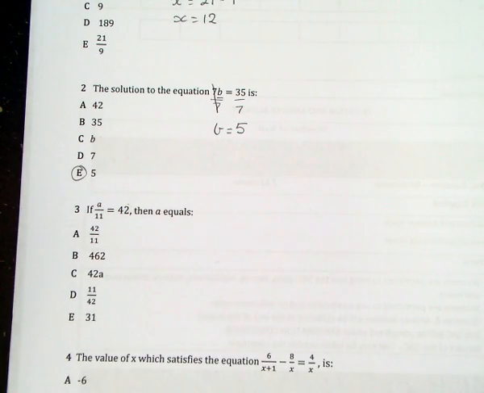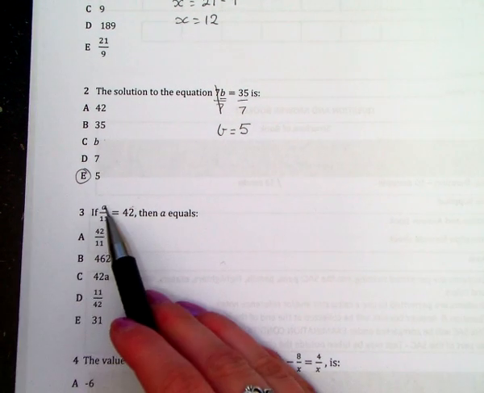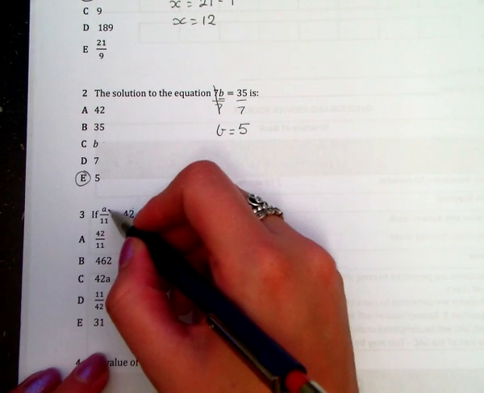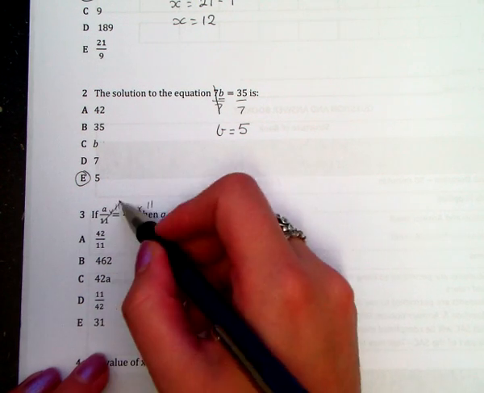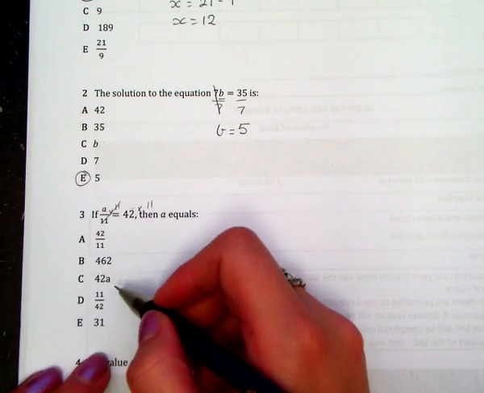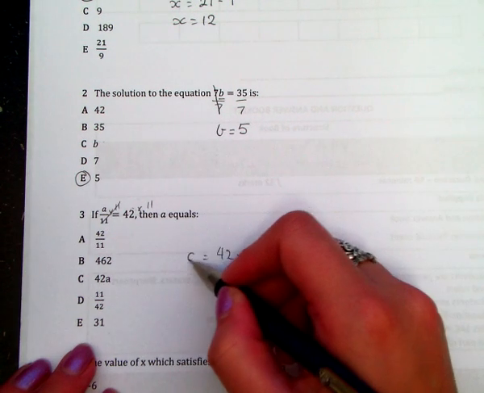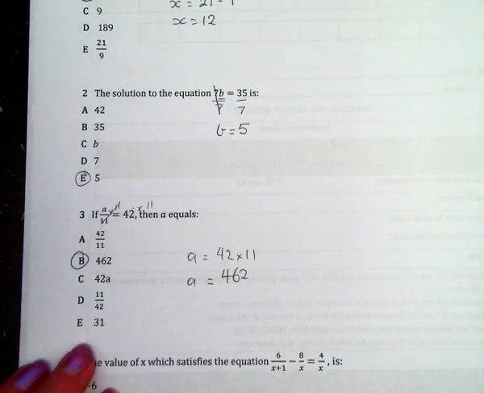Question 3. If A over 11 equals 42, then A equals. Again, we're trying to solve for that value A. A has been divided by 11. An inverse operation of dividing is to multiply. Therefore, we need to multiply both sides of the equation by 11. When we do that, we get 42 times 11, which will give us our A, which equals 462. Option B.